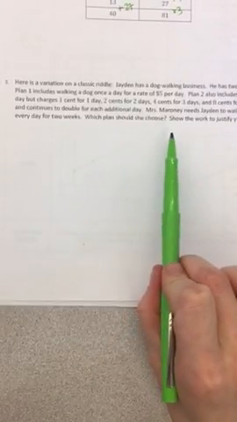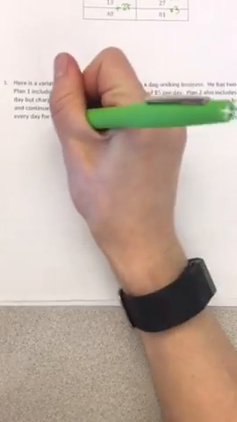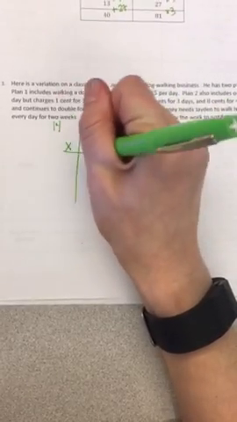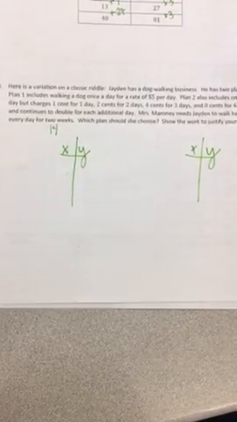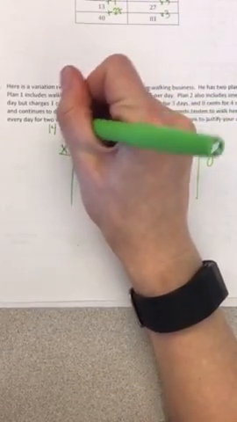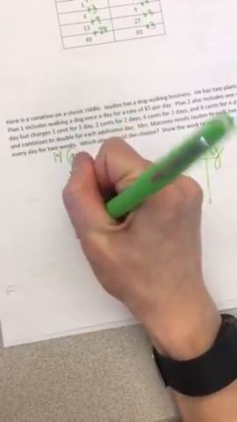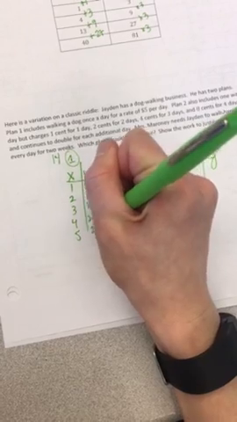Okay, if you and your partner figured it out, for a 2-week period, which is 14 days, the plan that you should choose depends on the difference between a linear function and an exponential function. If we look at plan 1, he has $5 per day. So $5, $10, $15, $20, $25, etc.